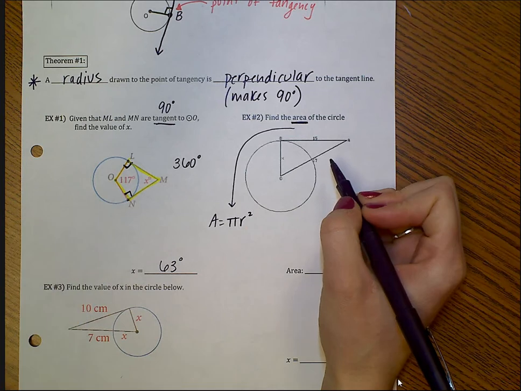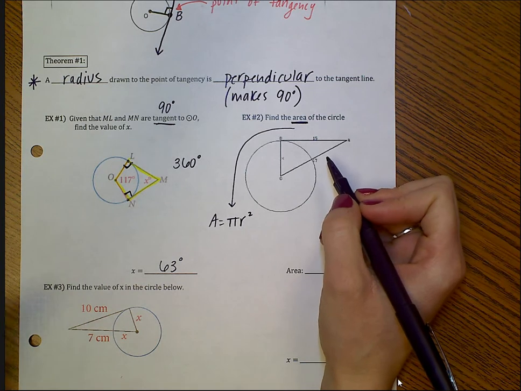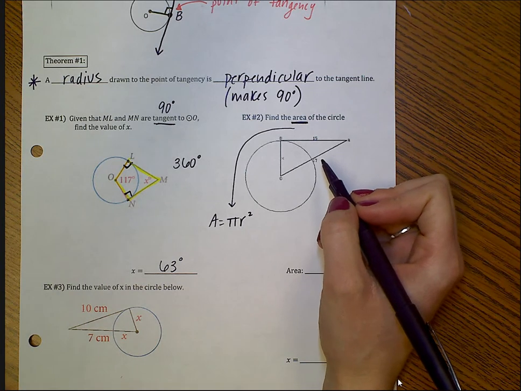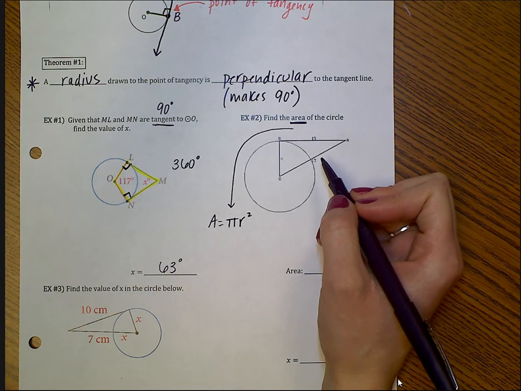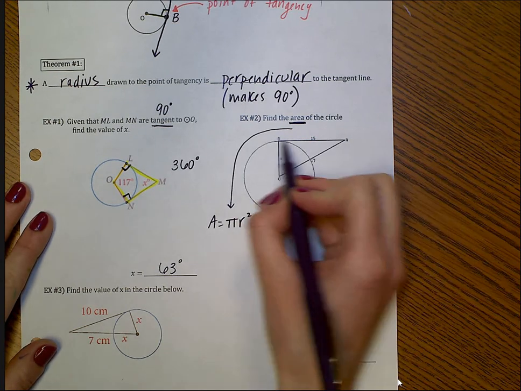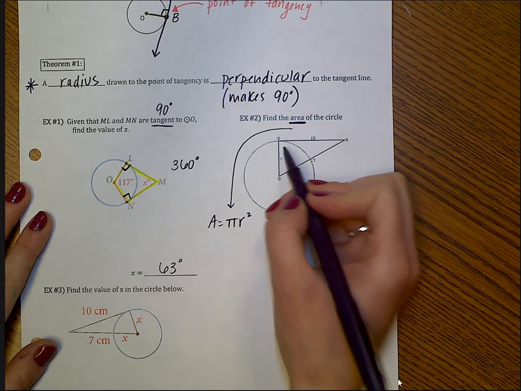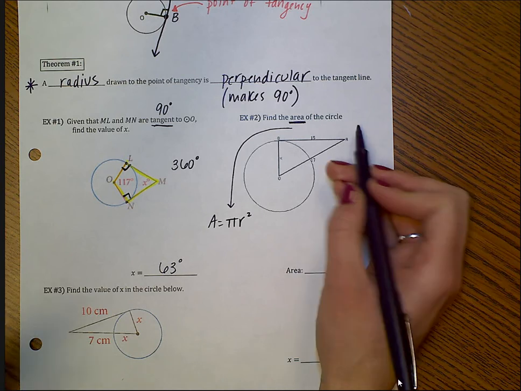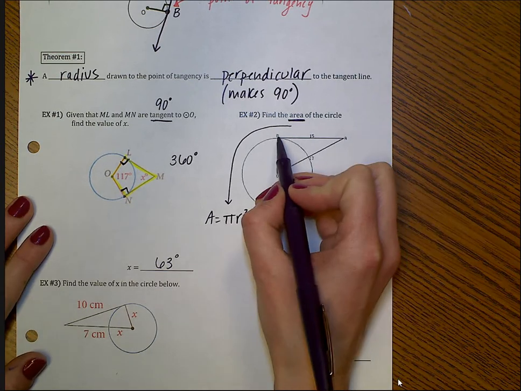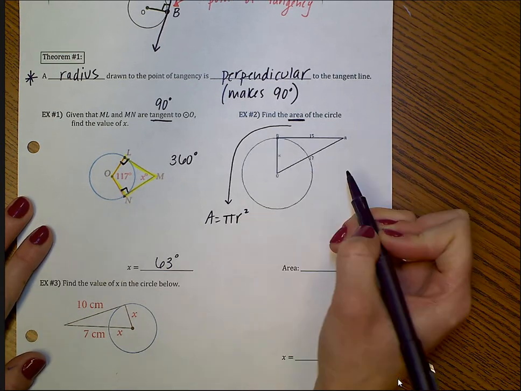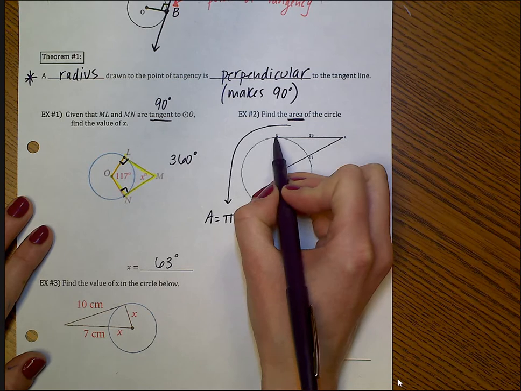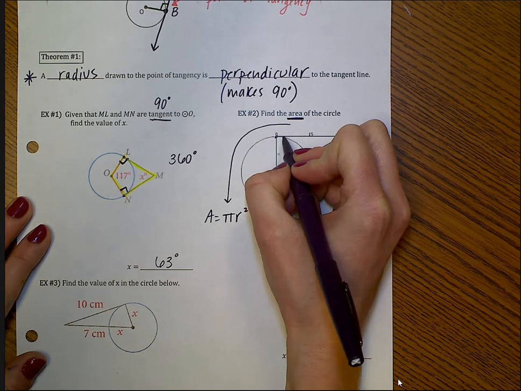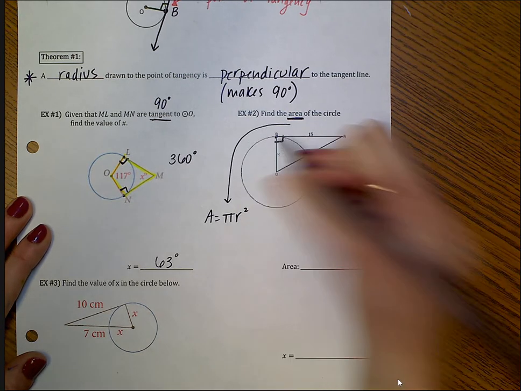Now, something that example 2 and example 3 don't say, that they will on an exam, is they'll say lines that appear to be tangent are tangent. So if it looks like one of these sides of your triangle only touches the circle once, it's okay to assume that. They should have noted that here. But AB is a tangent line. It only touches the circle at point B. So where they drew that radius in, you've got a 90-degree angle being created right there.